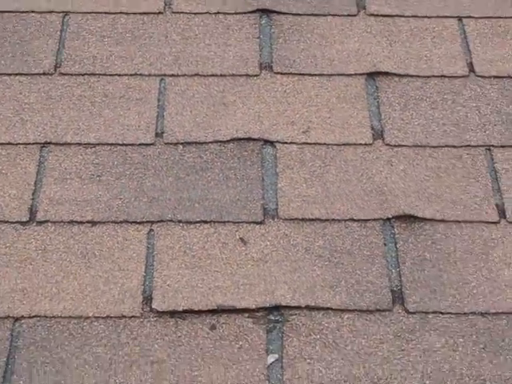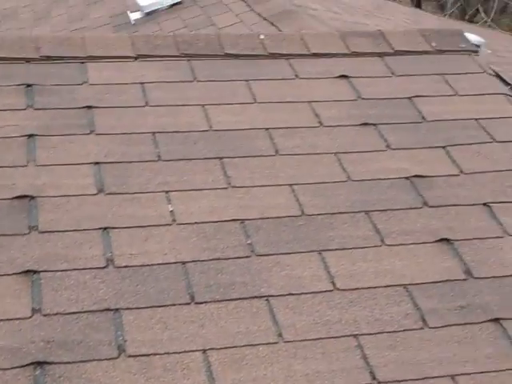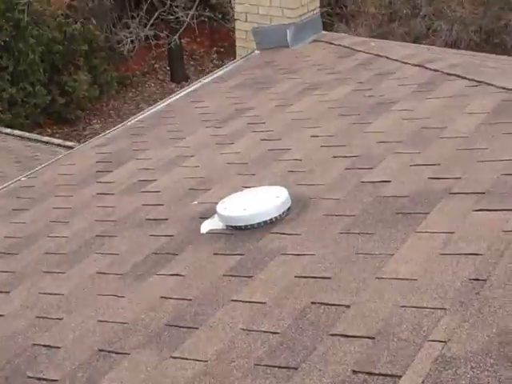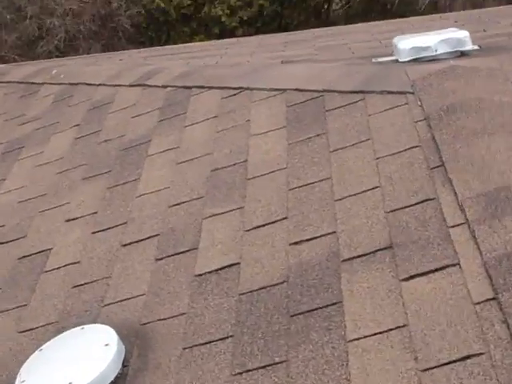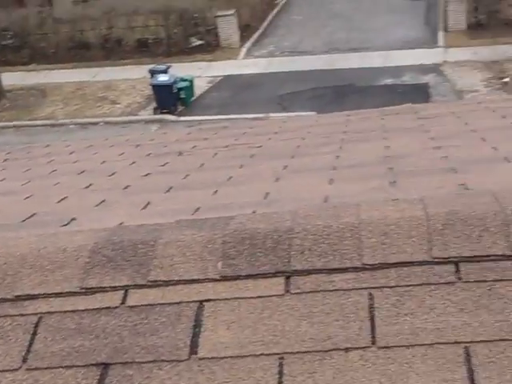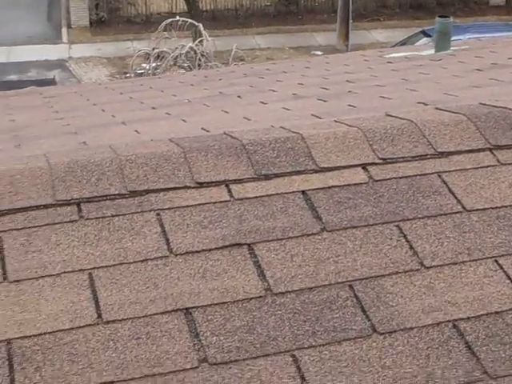So how do we solve that? Well, call Jeff's Roofing today, and one of our roofing specialists will come out and educate you as to why this happens. If it's happening to your home, you're going to want to deal with a professional company that deals with these sorts of problems.